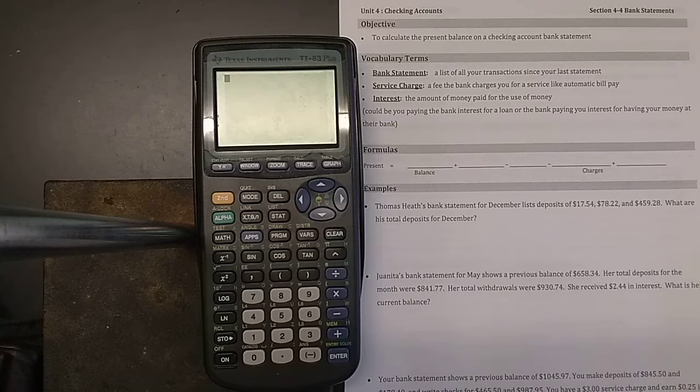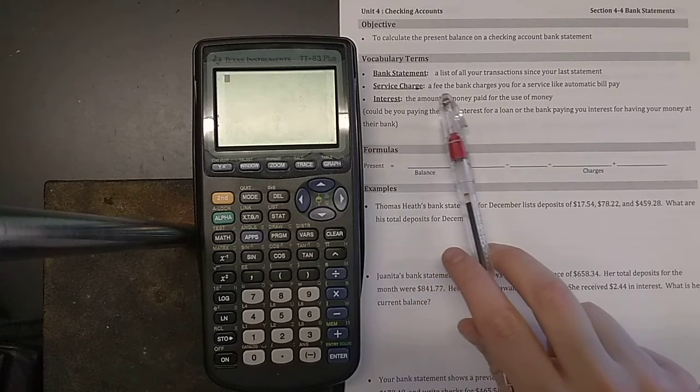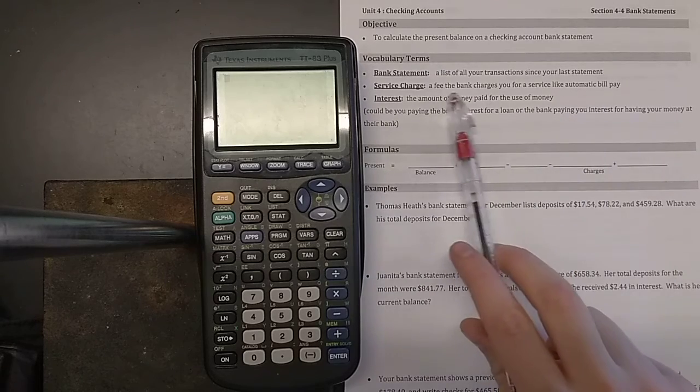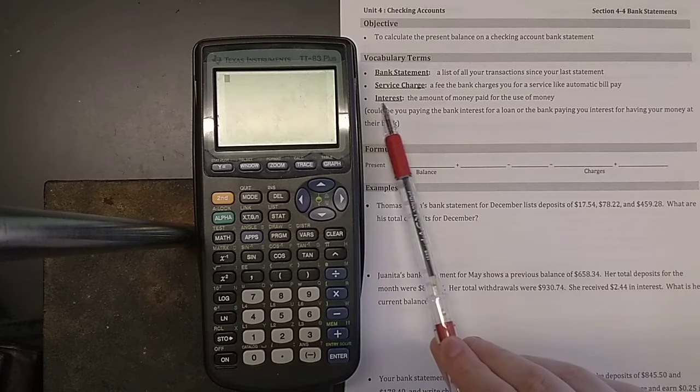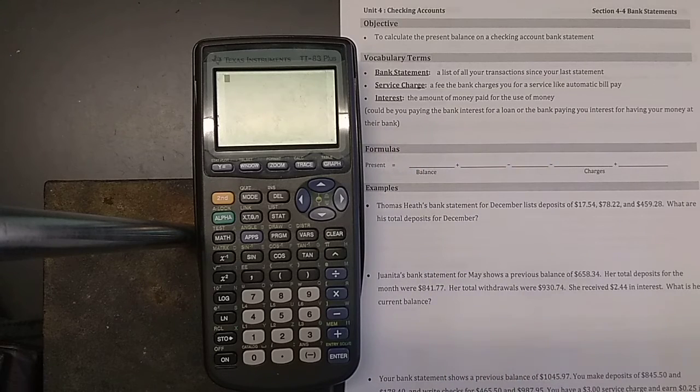The bank statement might have some other terms in there though. They might charge you what's called a service charge, a fee the bank charges you for a service that they provide, such as automatic bill pay. The bank will also record for you how much interest you are earning. Interest is the amount of money paid for the use of money.